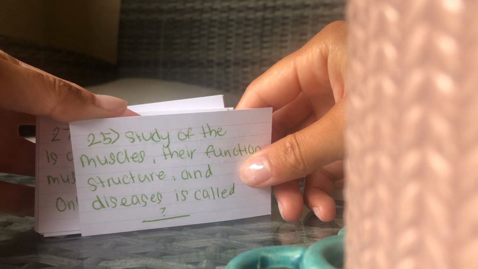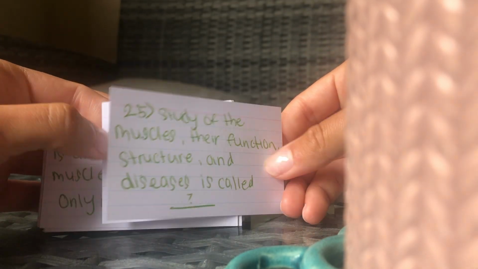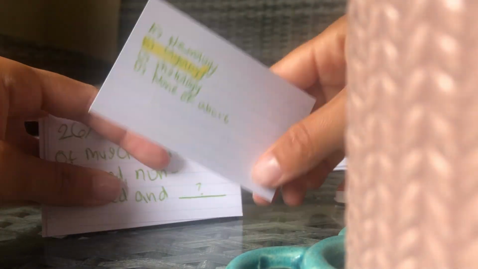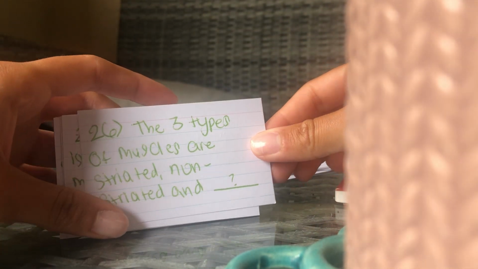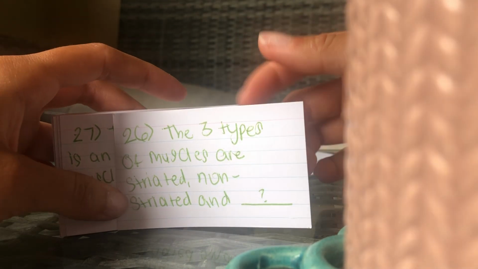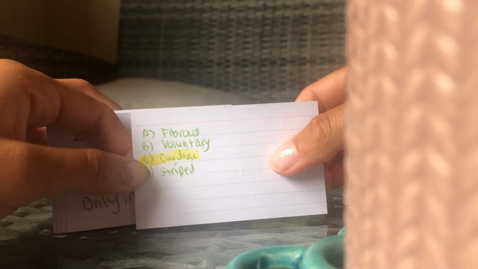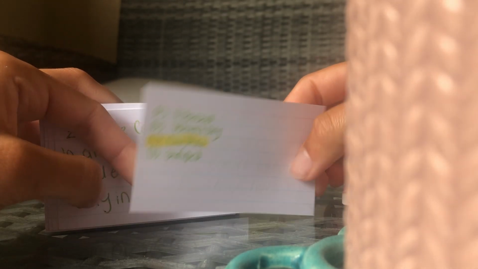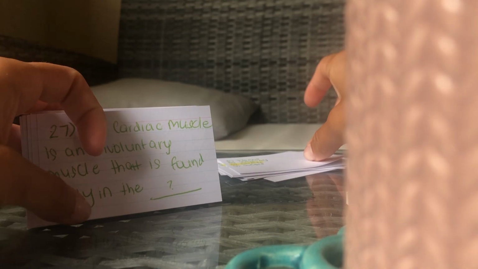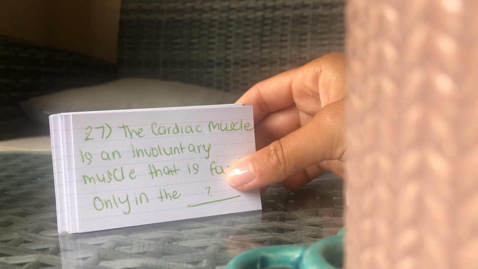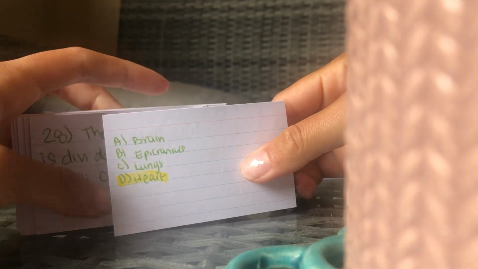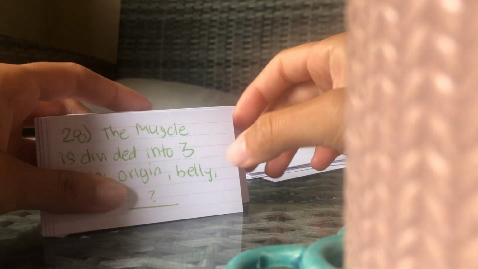The study of the muscles, their function, structure, and diseases is called myology. Yes. The 3 types of muscles are striated, non-striated, and cardiac. Cool. Cardiac muscles. Right? Yes, cardiac muscles. The cardiac muscle is an involuntary muscle that is found only in the heart. That makes sense. Heart, cardio, yeah.